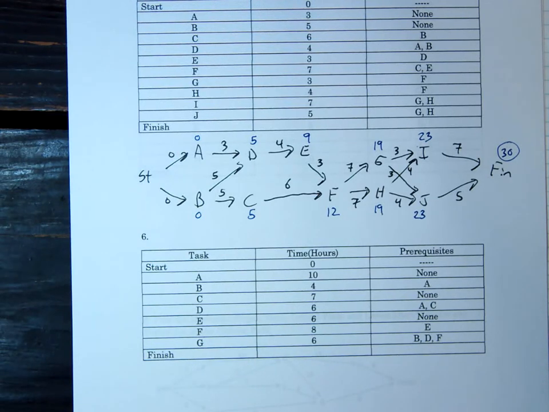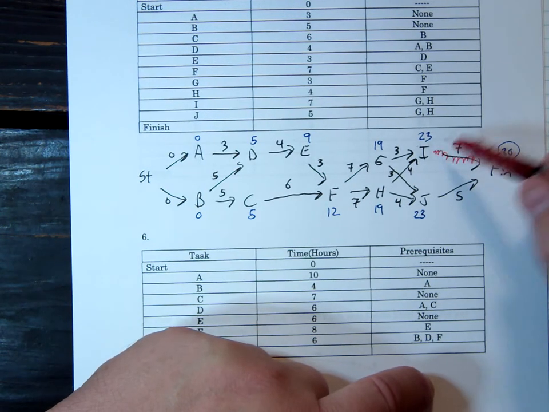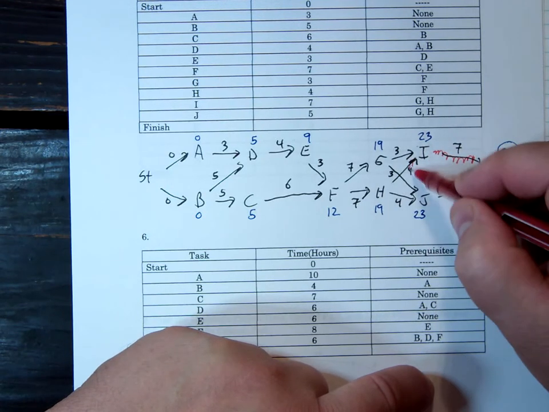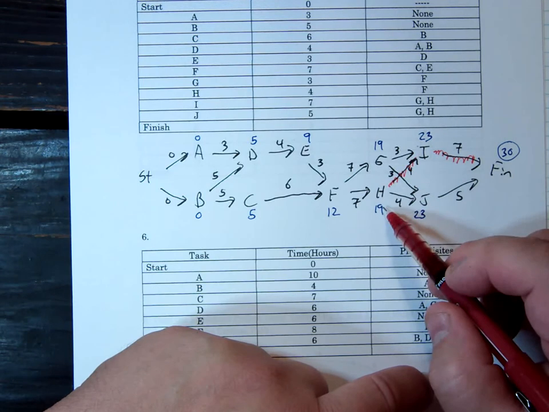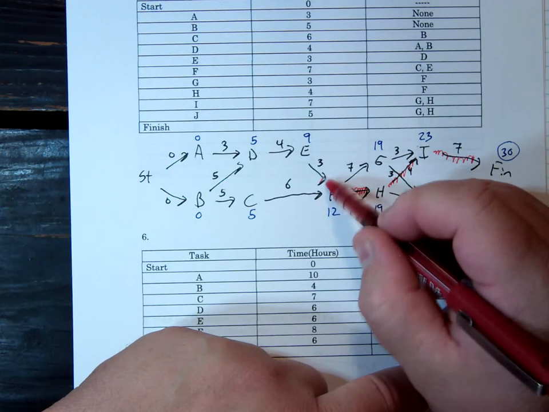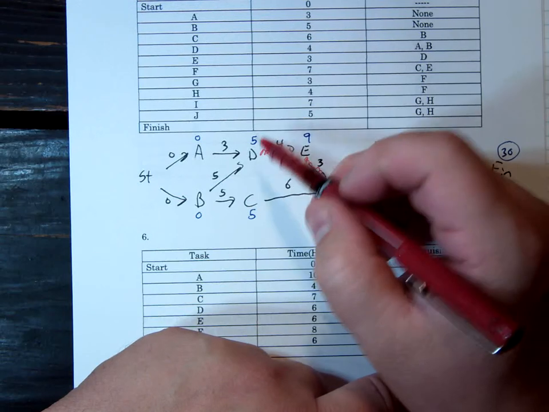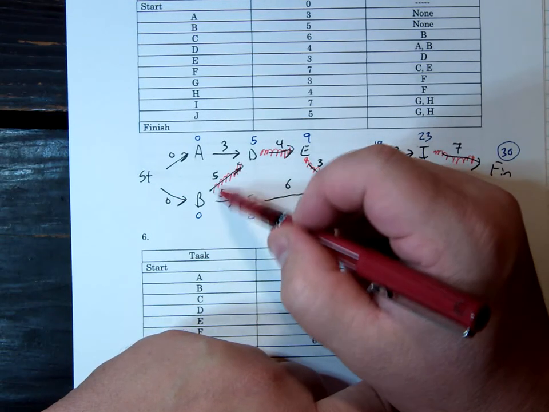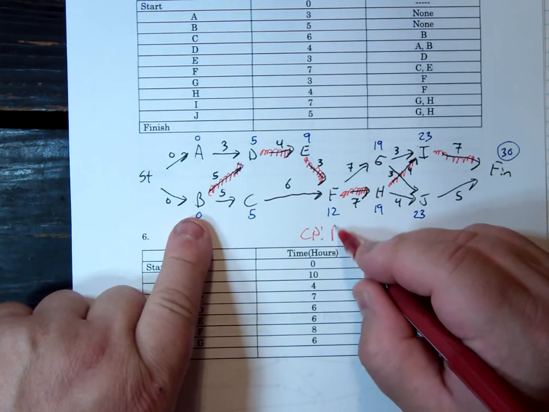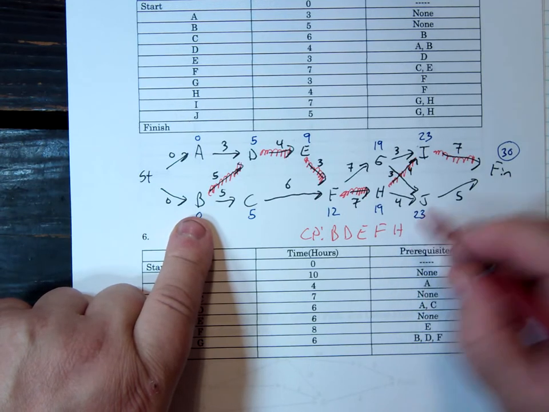Where did that 30 come from? What's our critical path? Well, the 23 and 7. The 23 came from the 19 plus 4. The 19 came from the 12 and 7. The 12 came from the 9 and 3. 9 came from 4 plus 5, and 5 came from B. So your critical path for this one: B, D, E, F, H, I.